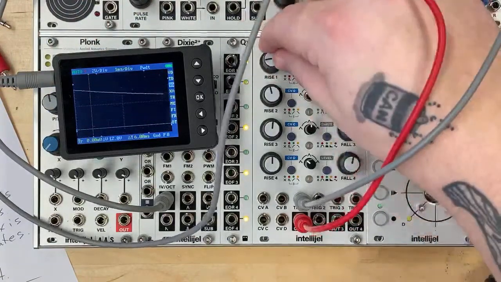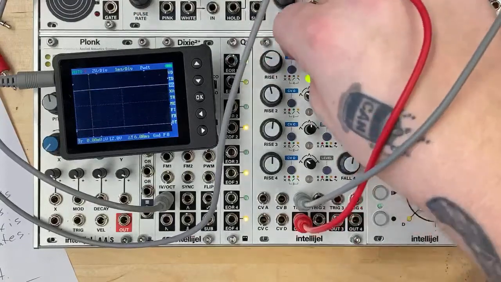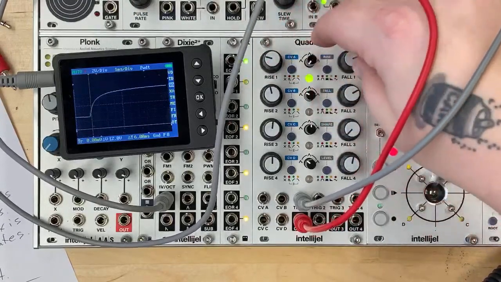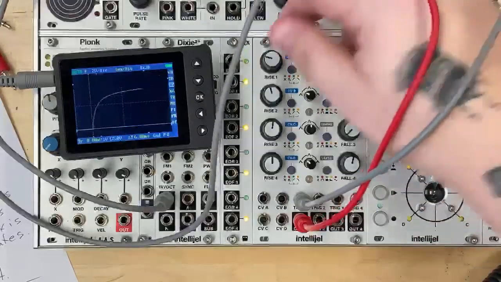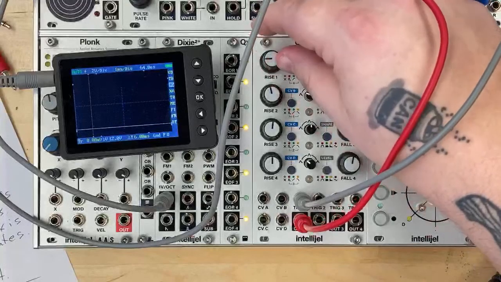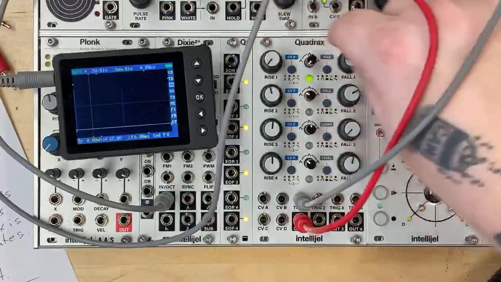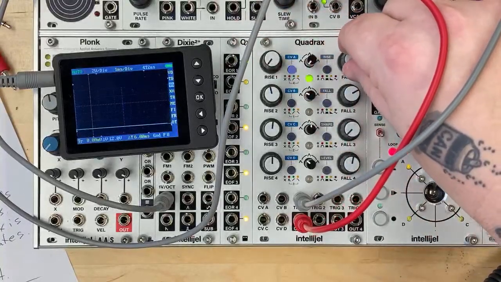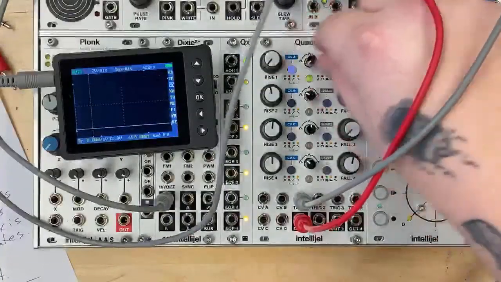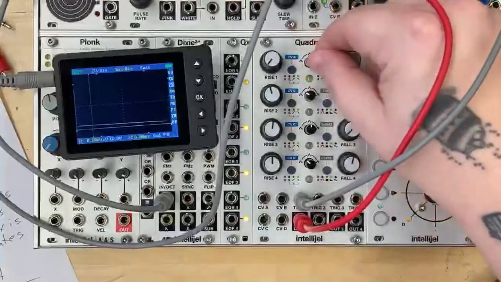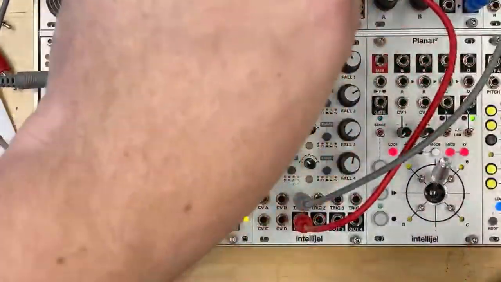Of course, adding attack on any of these, regardless of your settings, you're going to lose that pop. So really, attack at the bottom is where you're going to find it. All right, so that's the basics of the envelopes.